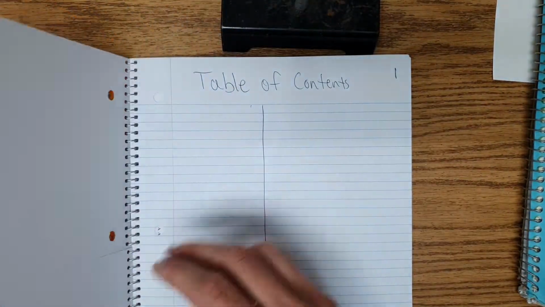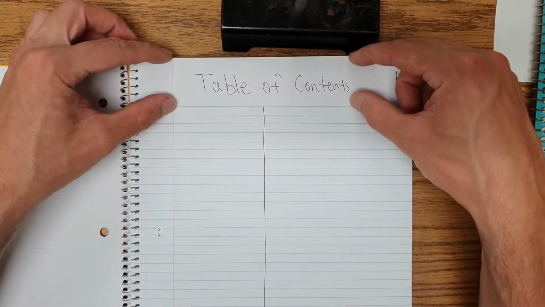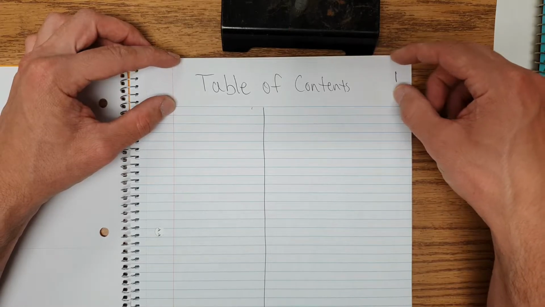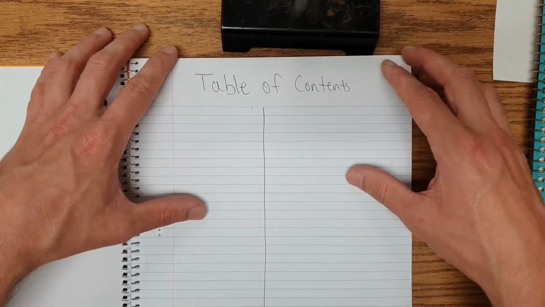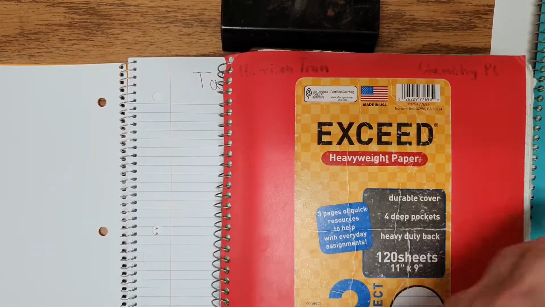The table of contents would be the first available page. It's got the words table of contents. You're going to write that across the top. It's going to be the first available page in here. You'll divide it in half. Reason why: you need to get the most out of your notebook.